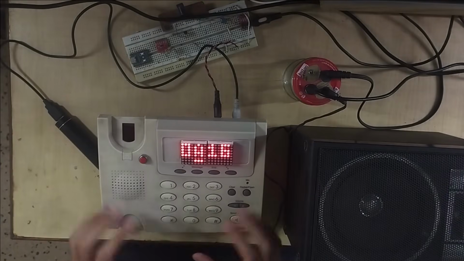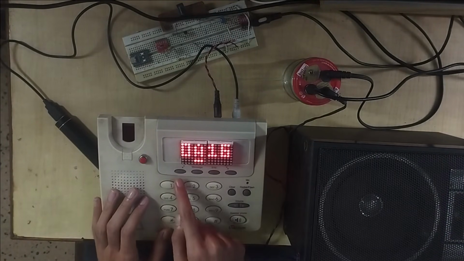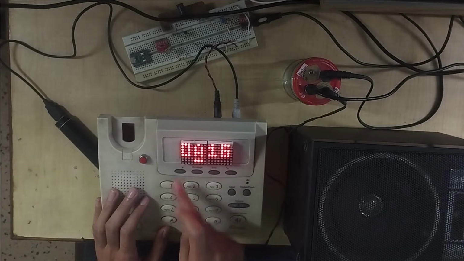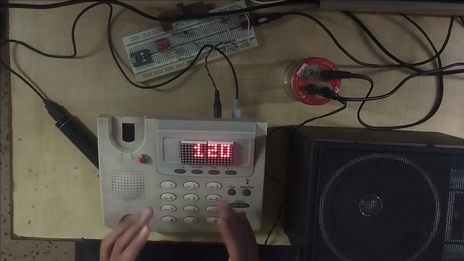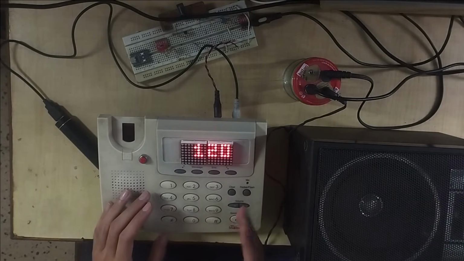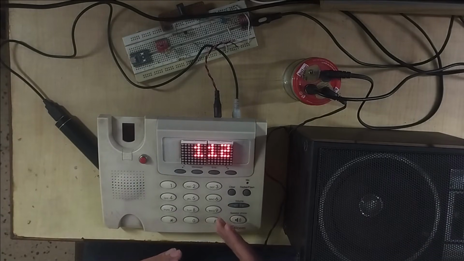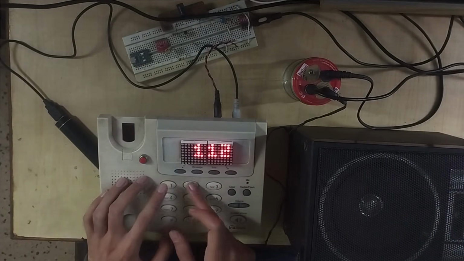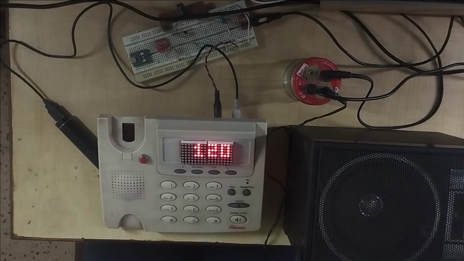The settings for the whole drum machine have been split into 4 different pages, which have been assigned to these 4 buttons. The first button is for setting the tempo of the drum machine. Right now it's set to 120 beats per minute. If you want to increase or decrease it, you could use either the plus or minus buttons. Or if you have a specific tempo in mind, say I want to set it back to 120 beats per minute, I could just dial it on the keypad and press hash to set it.